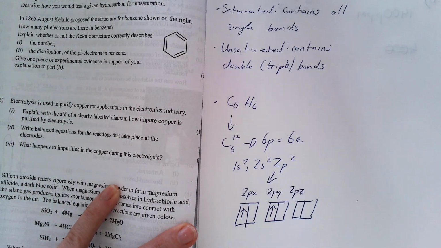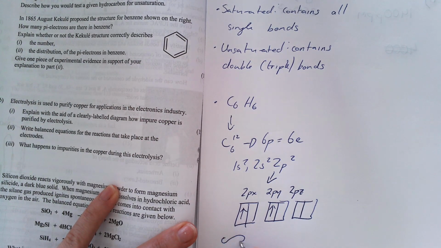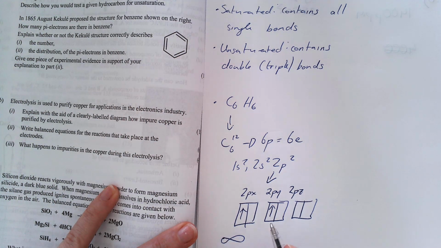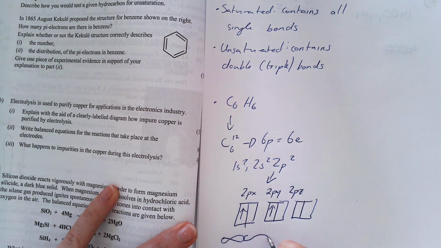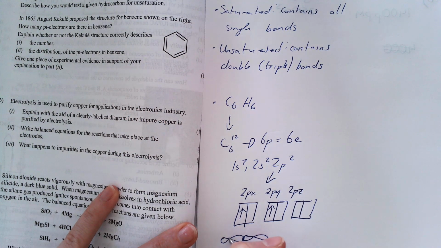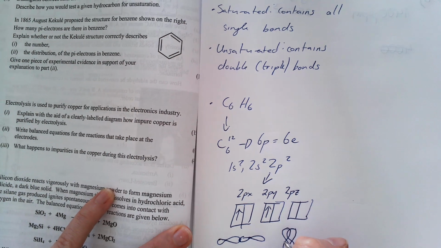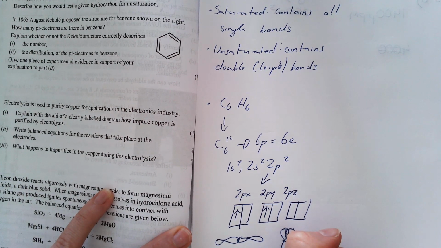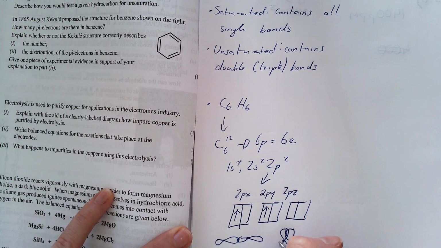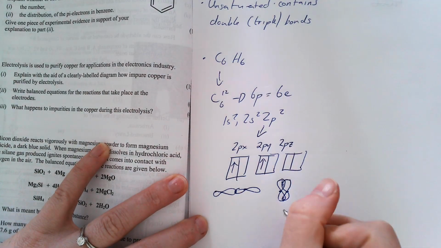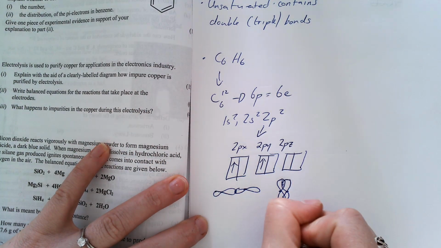If I look at my 2px orbital, p is dumbbell shaped, so they lie flat on the plane, and we have an overlap here in line with my nucleus, so that's a sigma bond. However, if I look at my 2py orbital, what I have is my overlap here, not in line. So that means that these are pi bonds.